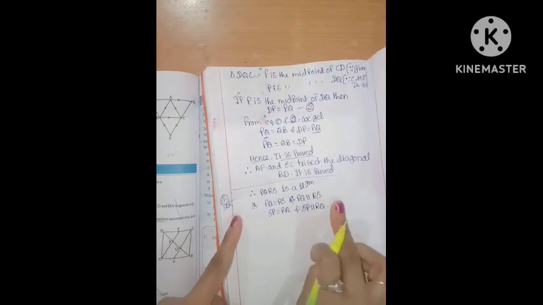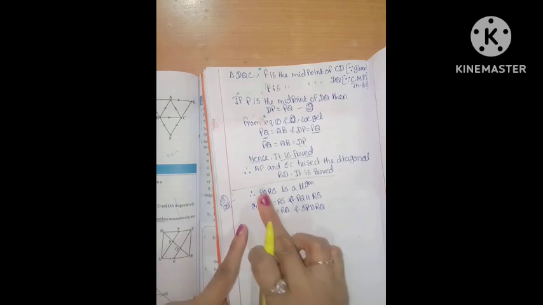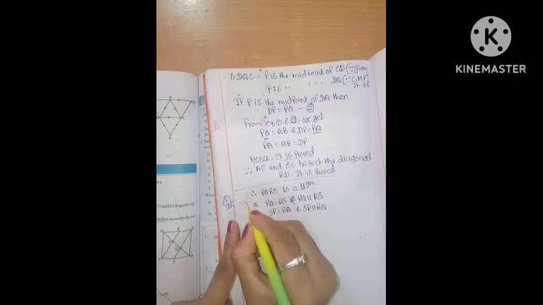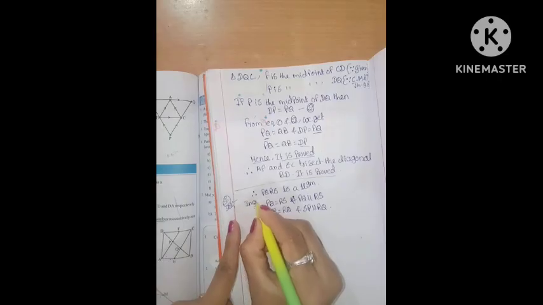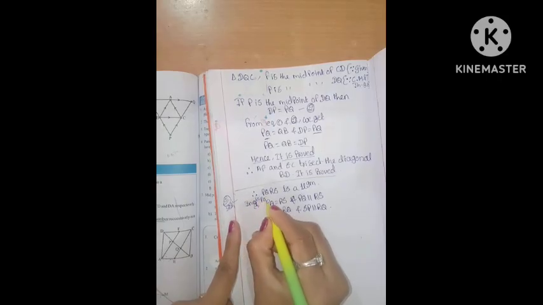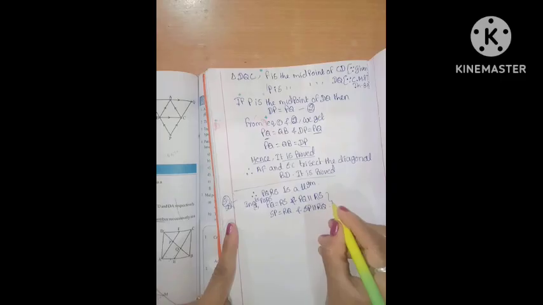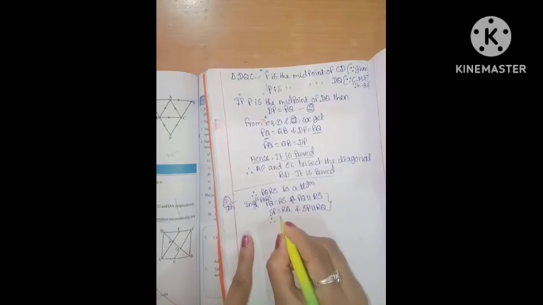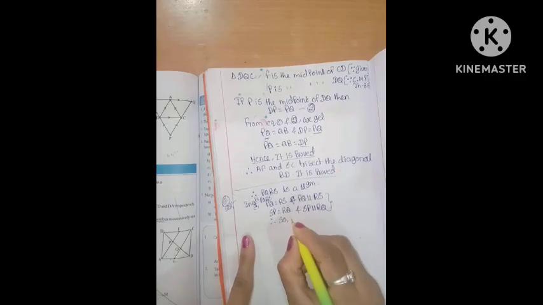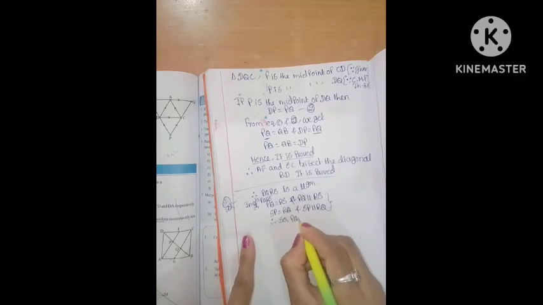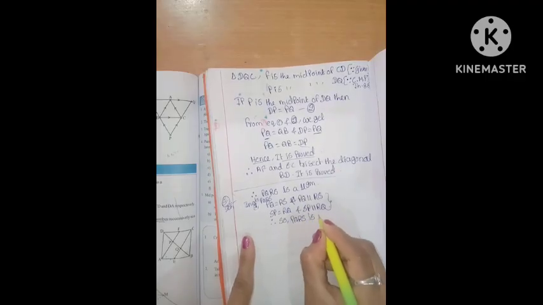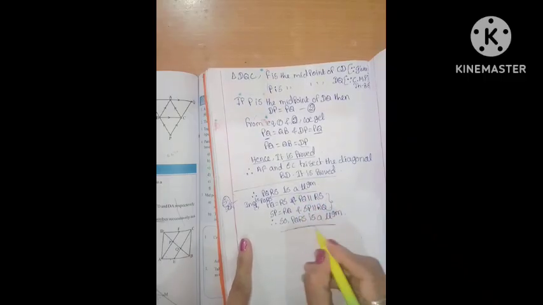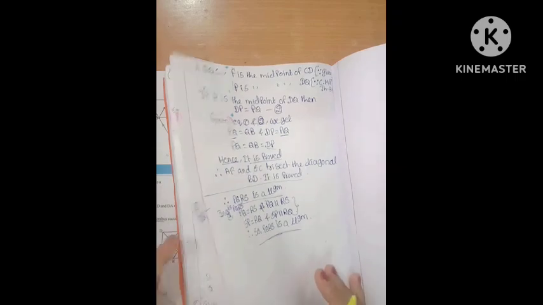So it is a parallelogram. In quadrilateral PQRS, these two sides are parallel and equal, so PQRS is a parallelogram. Are you clear? I wrote it directly, otherwise one or two more steps also can be written.